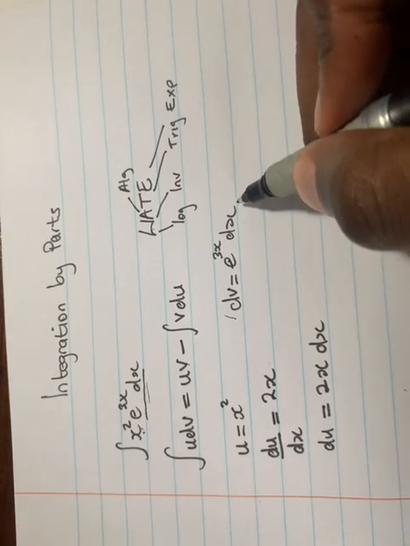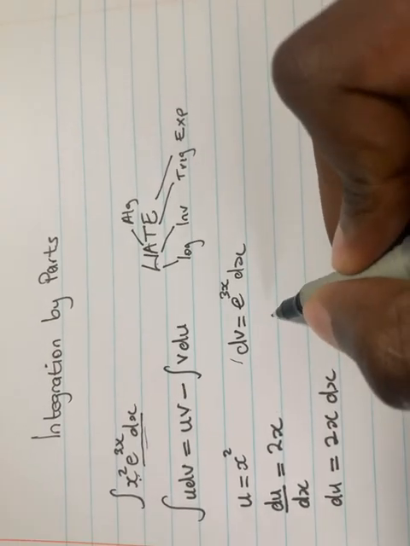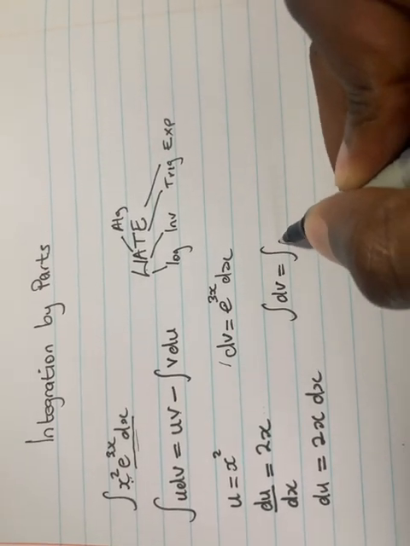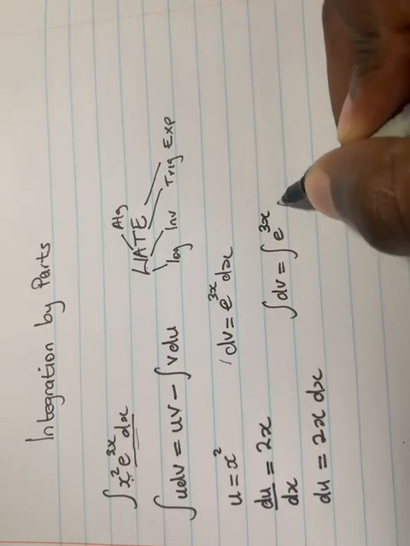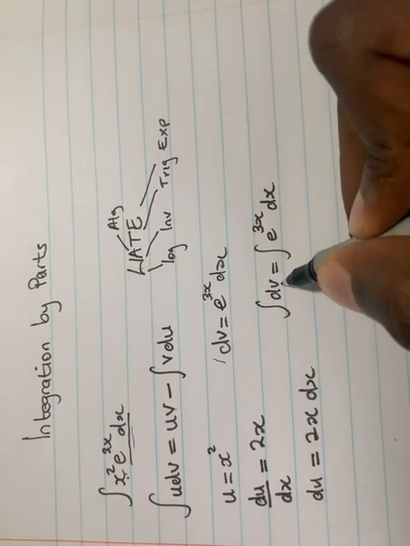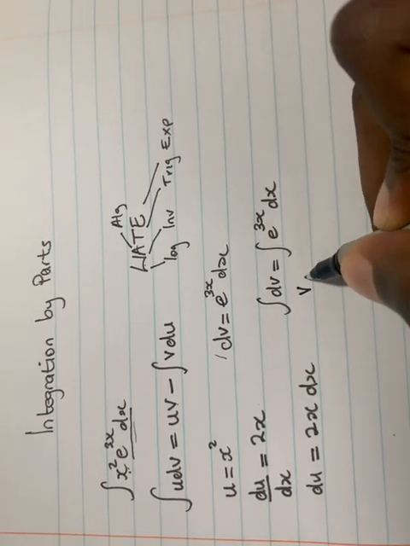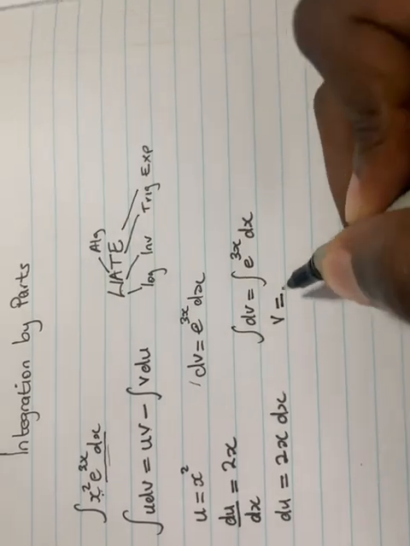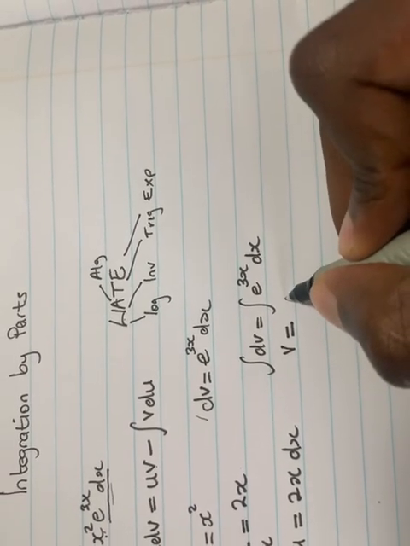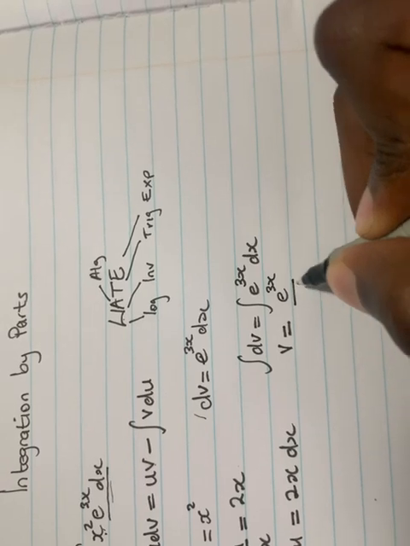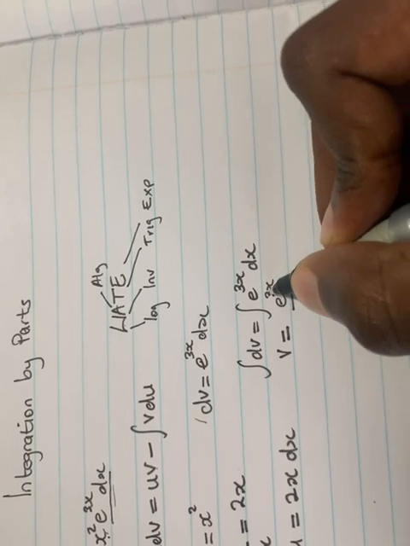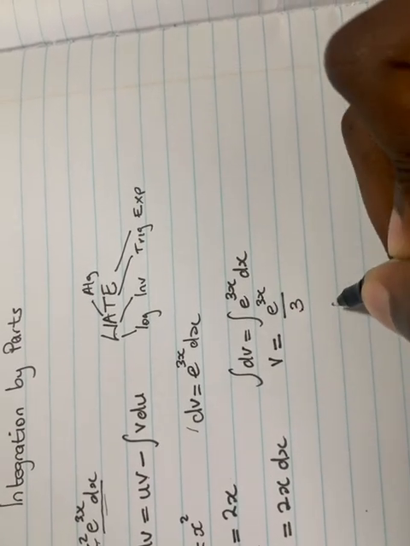On this side we need to integrate both sides. So we will have the integral of dv equal to the integral of e to the power of 3x dx. When we integrate 1 with respect to v, our answer will be v equal to, and the integral of e to the power of 3x will be e to the power of 3x over 3. The 3 is just a constant, a coefficient of x, so it will be here.